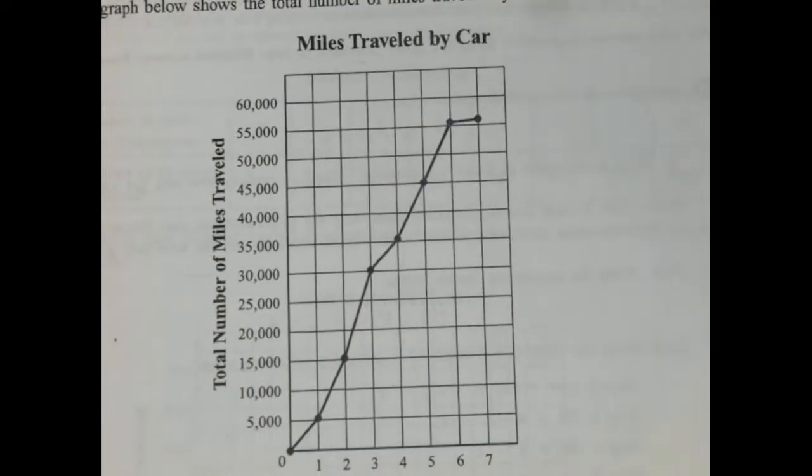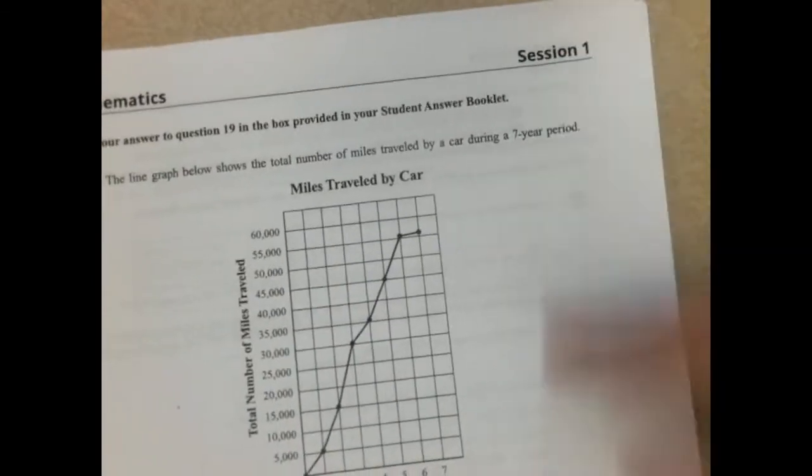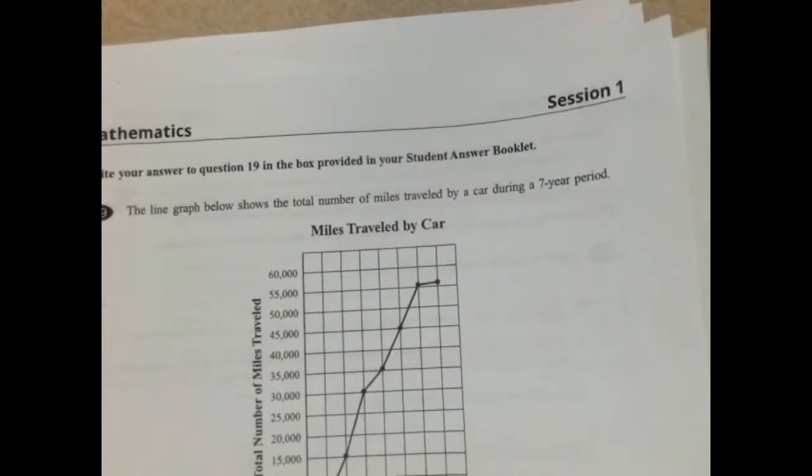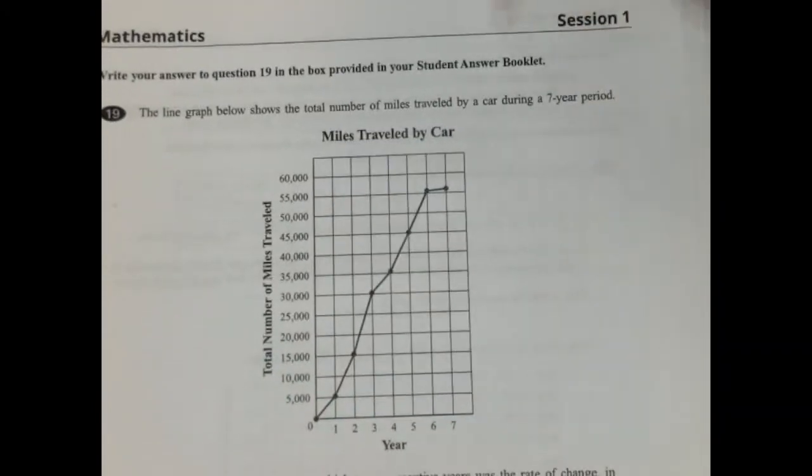And then number 19. How much left in session 1 do we have? No, we're probably not going to finish session 1. We'll probably get to the next open response that's cut off there.